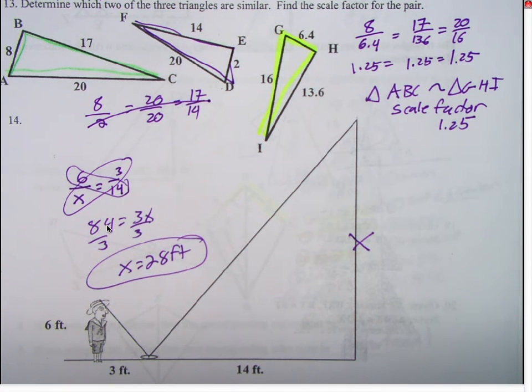That's all you have to do, setting up those similar triangles.